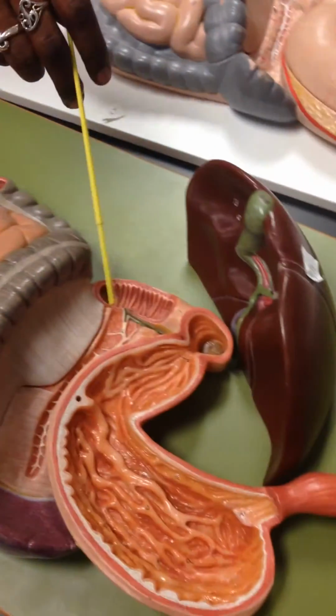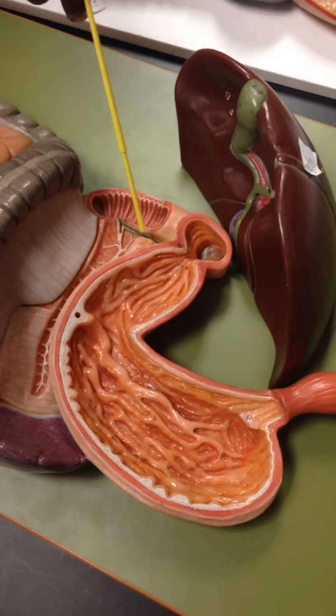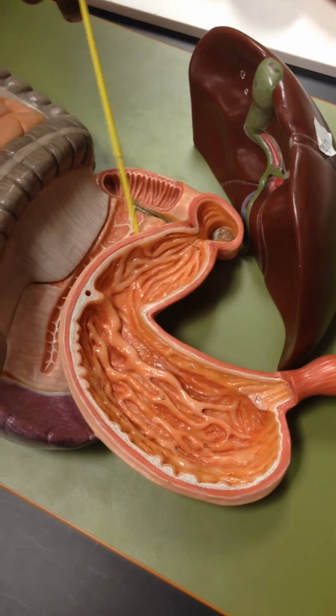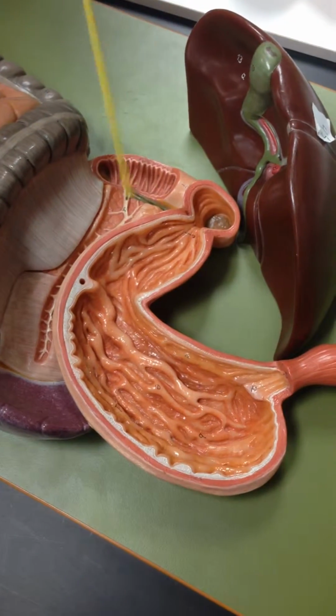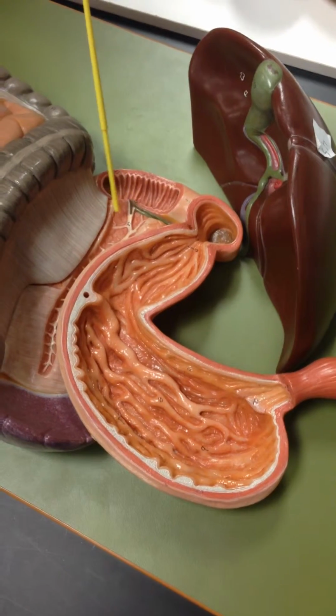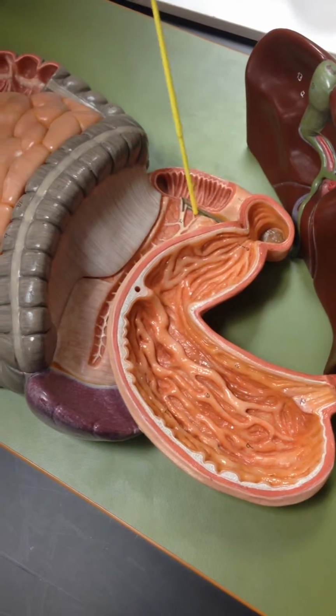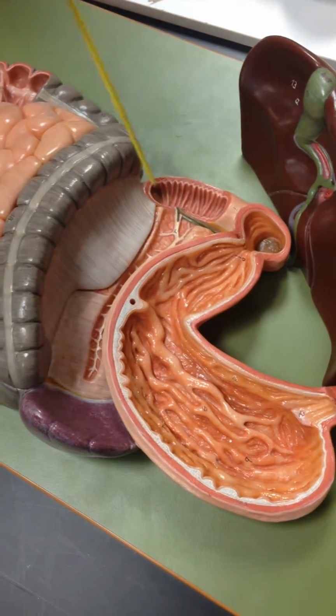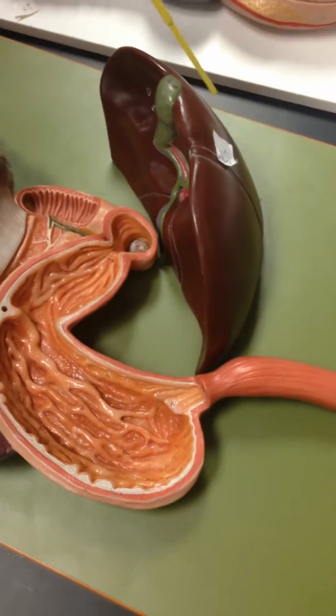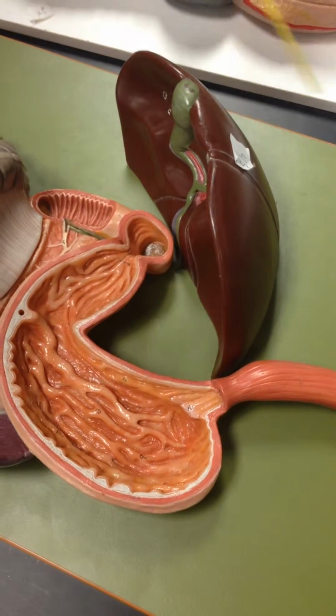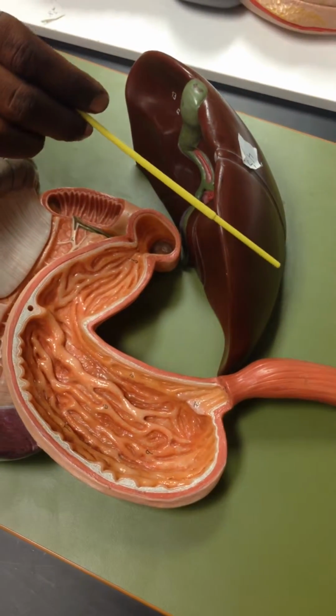Going back this way, your pancreas is going to be part of your mesentery that sits on the duodenum, okay? So it's going to be this leafy structure that you're looking at right there, okay? On the side of the duodenum, okay? Your liver is going to have a right lobe, left lobe.